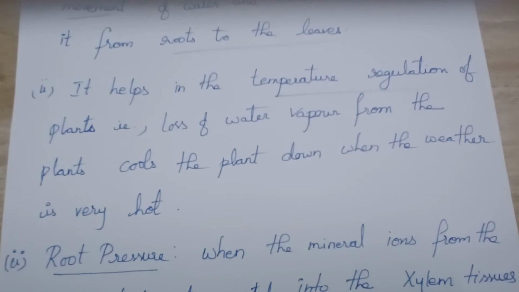And who helps in the continuous flow of water through the xylem in this situation? During night time, the root pressure. During daytime the root pressure will also be there, but most of the transportation is taking place due to the transpiration mechanism.